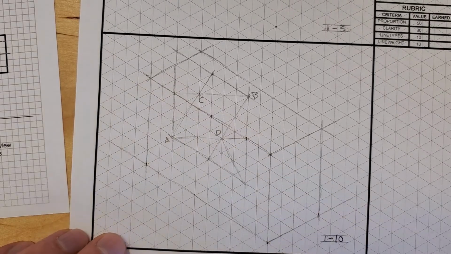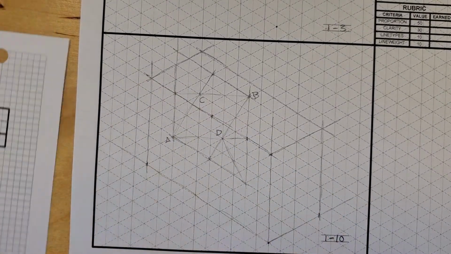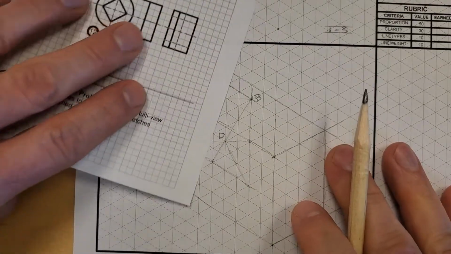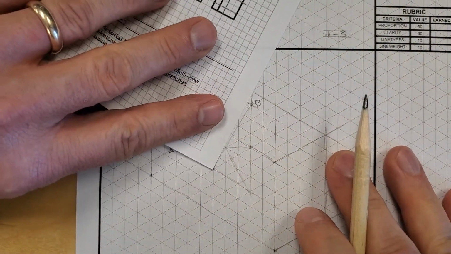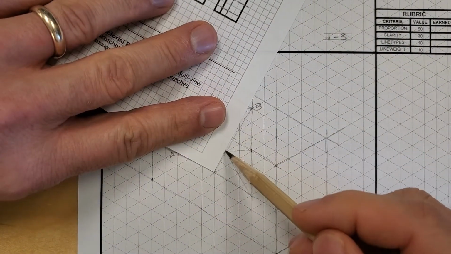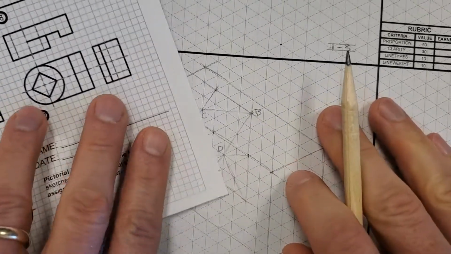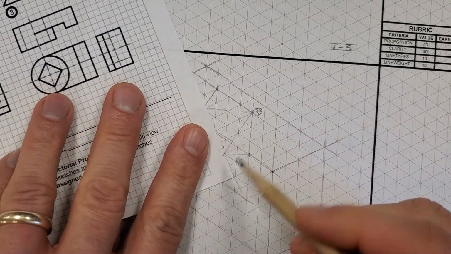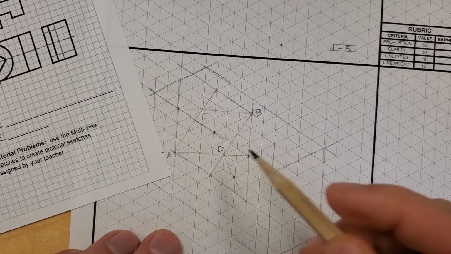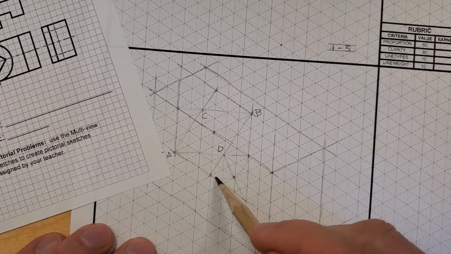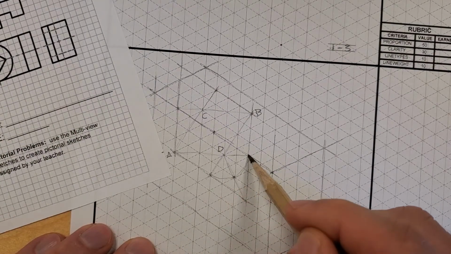All right, you could also take a scrap sheet of paper, so I could take this problem sheet and measure that distance so I can step it off accurately. Okay, so I'll just spin that around and you can see where that point is going to be, and I can strike my arc like so.